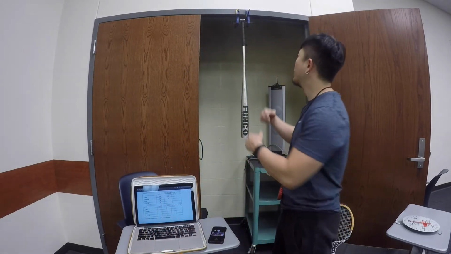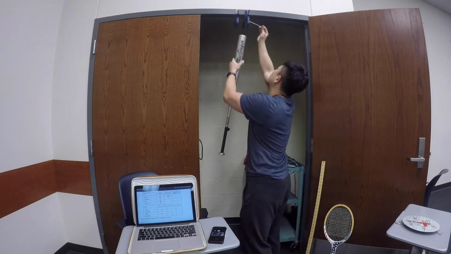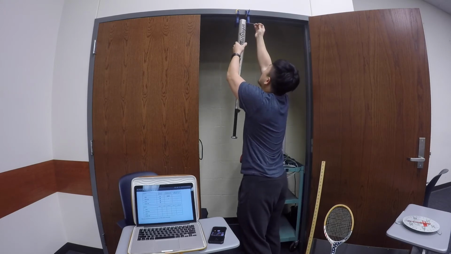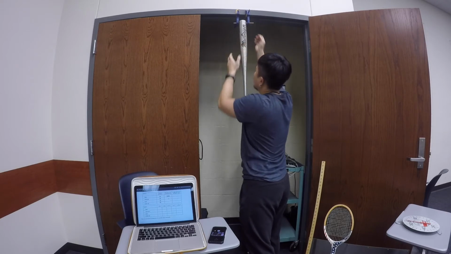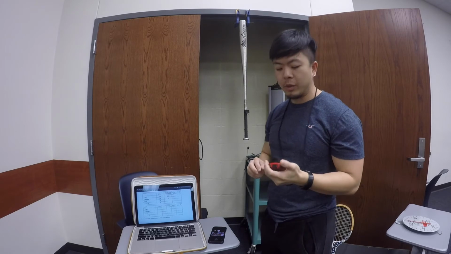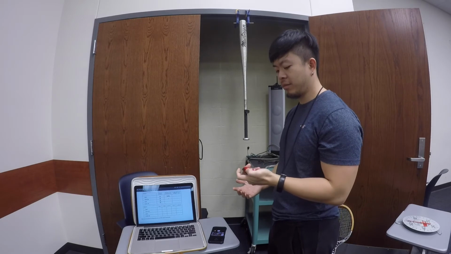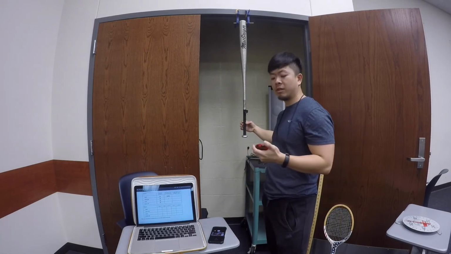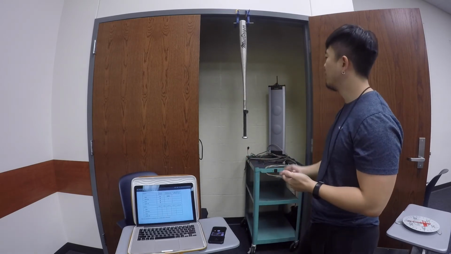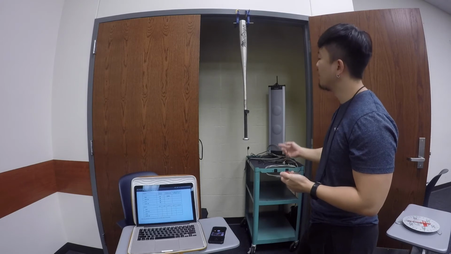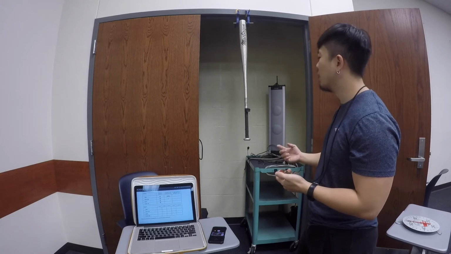Okay, and then I'm going to switch it to the other end. Alright, and also I'm going to time how long it takes for 10 complete swings. So, start from 5 degrees, go. 1, 2, 3, 4, 5, 6, 7, 8, 9, 10.